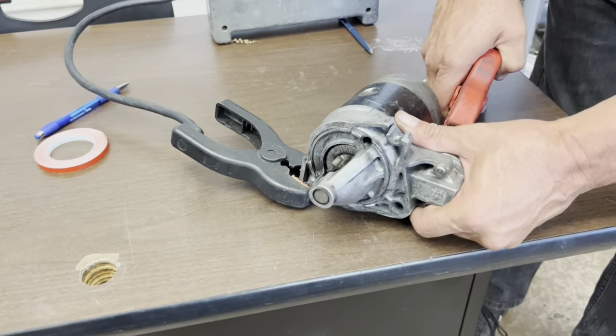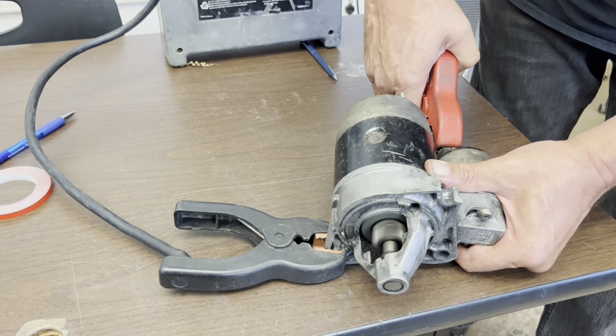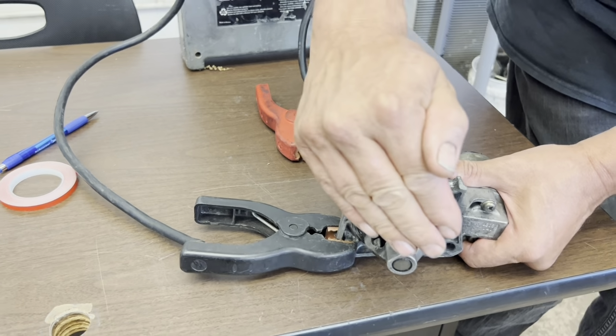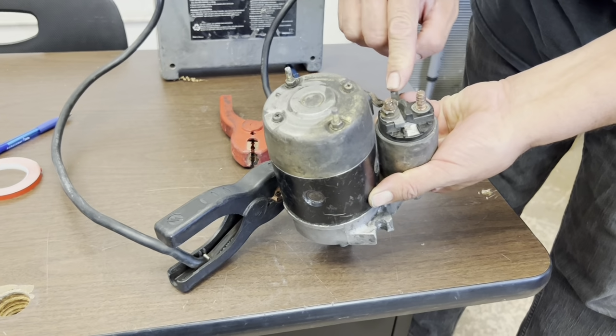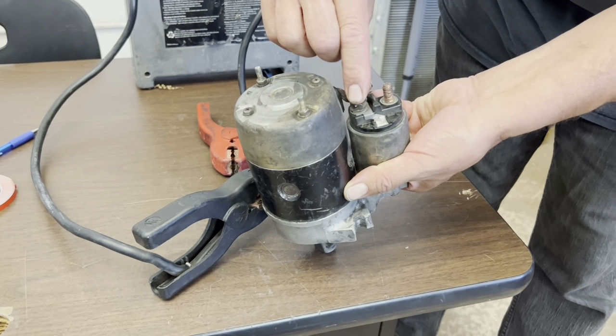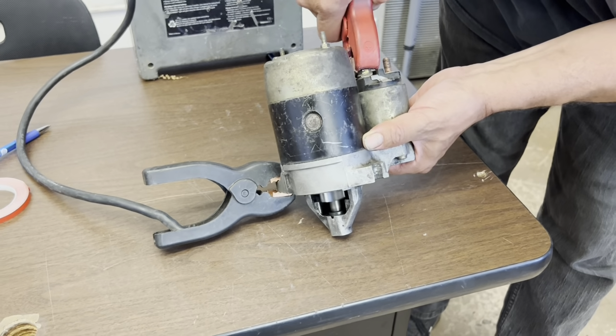So if I hook this up to that, you can see that it's spinning, okay? Now, it's not kicking it out because I would need to run power to both this terminal here and this terminal here at the same time. And sometimes I can do it like that.